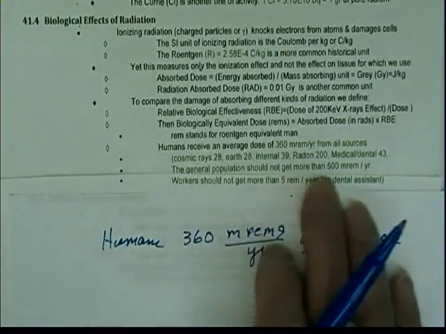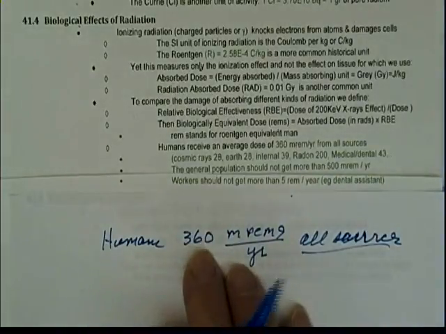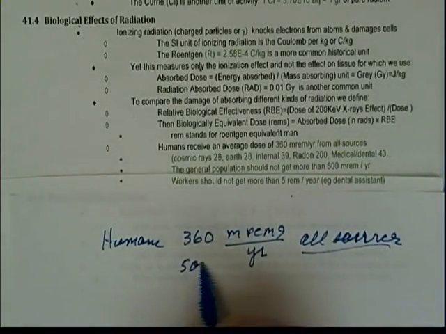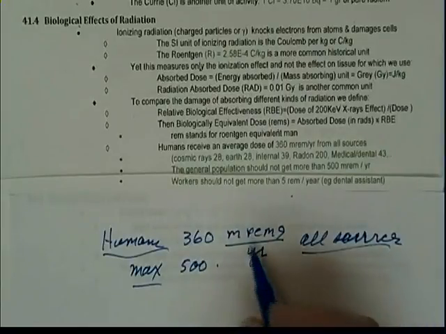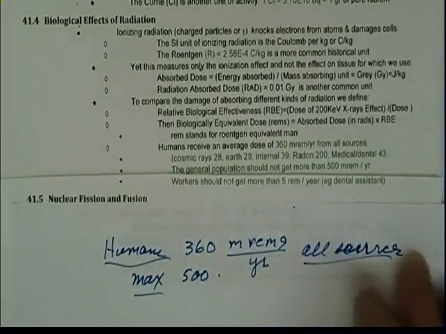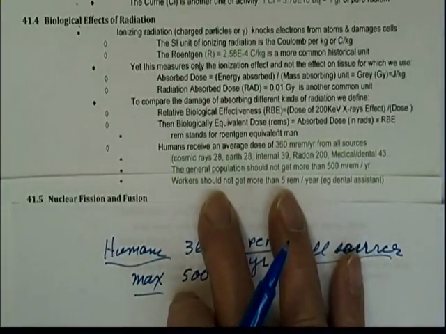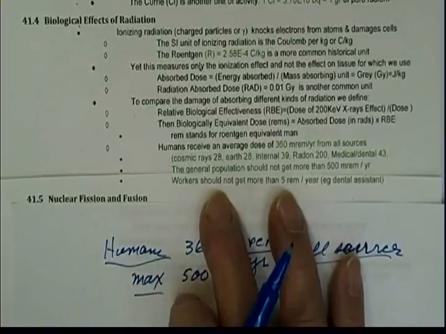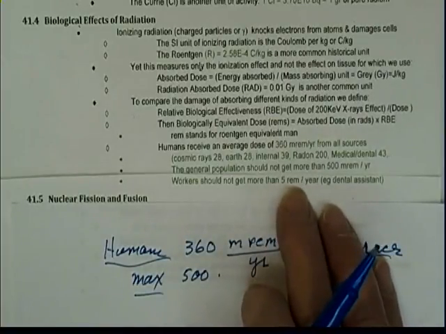Now, the general population should not get more than 500. You see, the average is about 360. So you'd say 500 should be a maximum for a regular person during a normal year. And this is in thousandths of rems for each year. Now, workers who are in the medical profession, working with radioactivity and everything else, like dental assistants, should not get more than 5 rems a year.